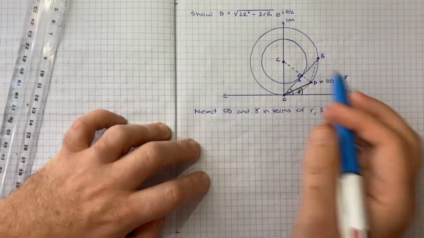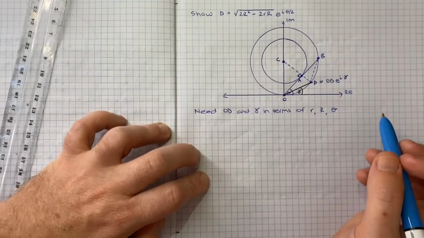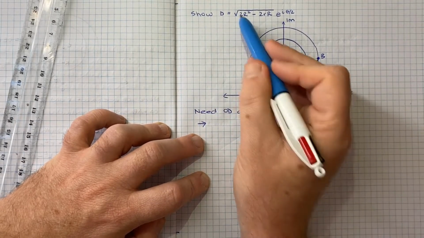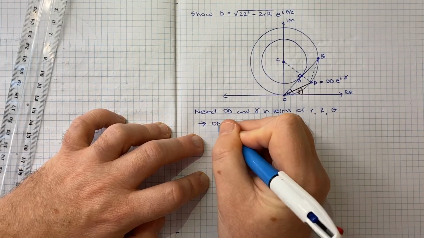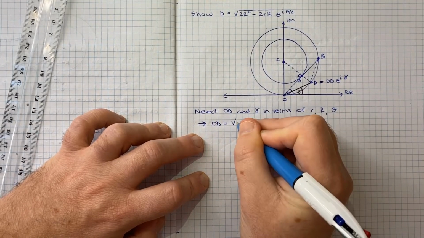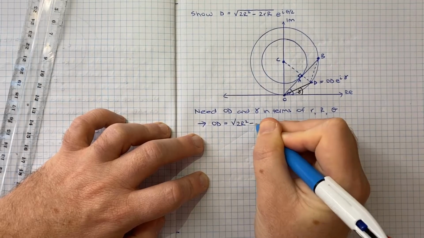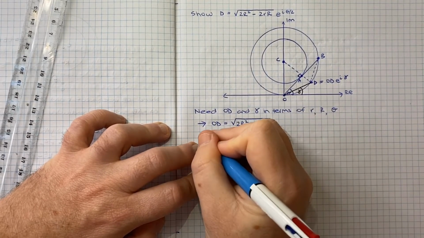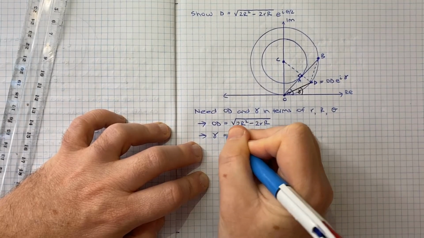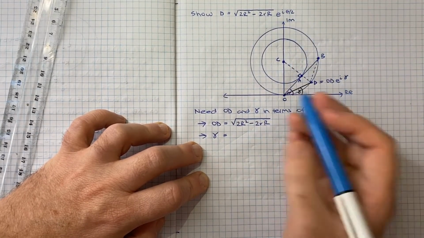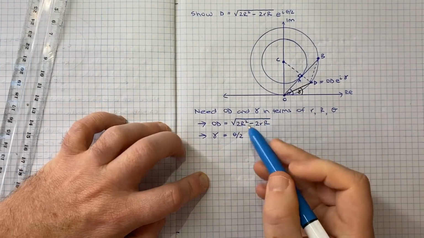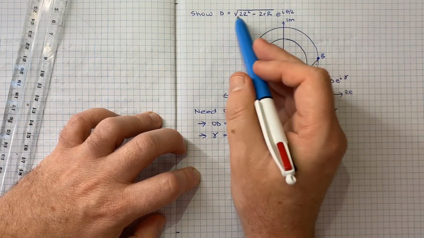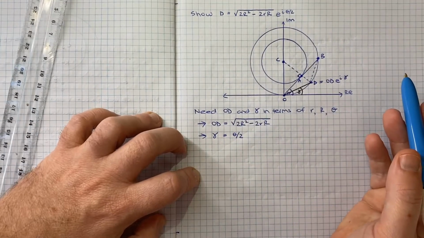But more specifically, because we're told the result we're working towards, what this means is we know OD will line up to this. We need OD to be equal to the square root of 2 capital R squared minus 2 times lowercase r capital R. And we need to be able to show gamma is theta on 2. Because if we can show those two things, when we plug them into our exponential form, we get the result that we're being asked to work towards.